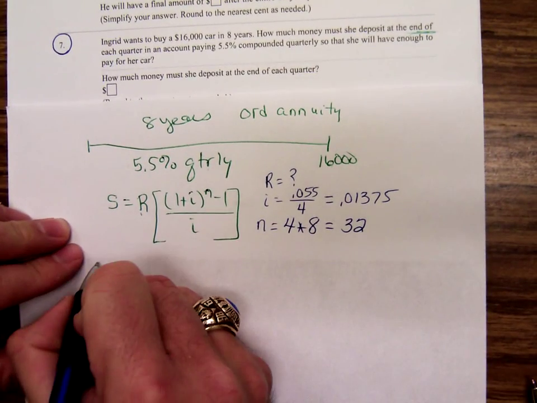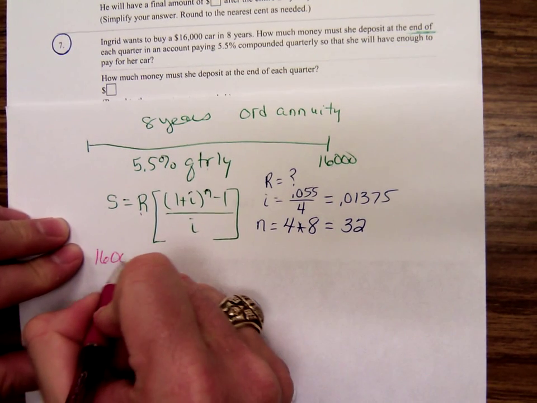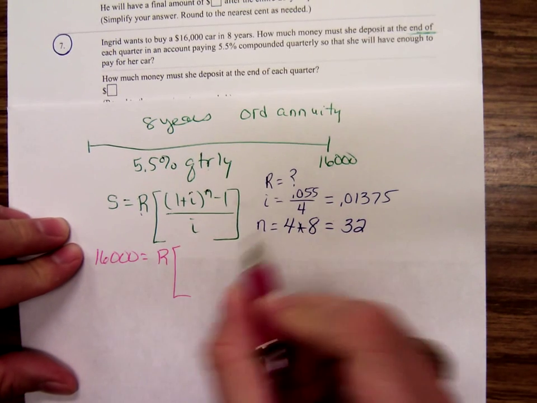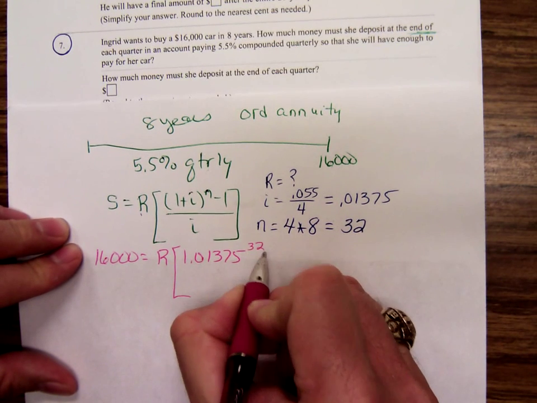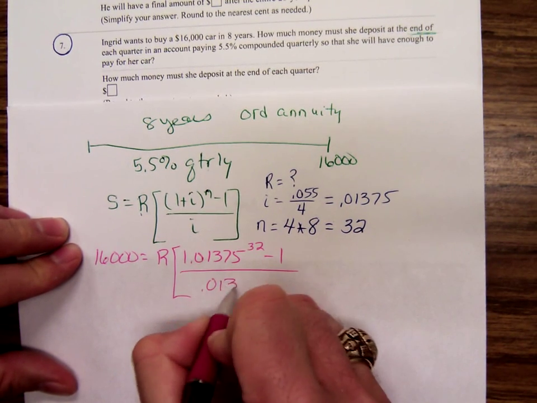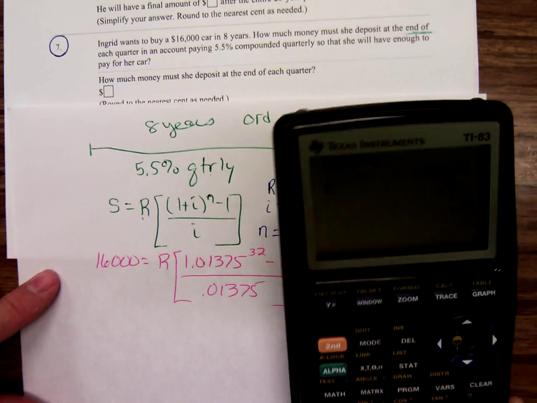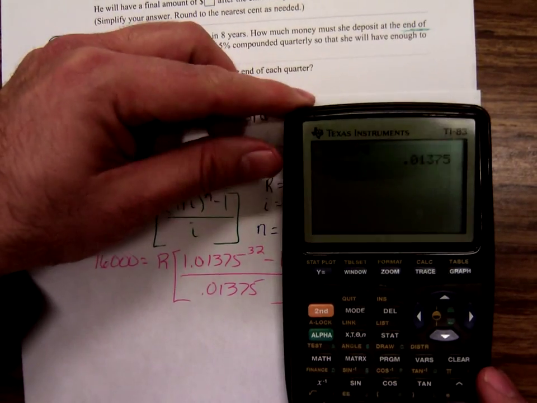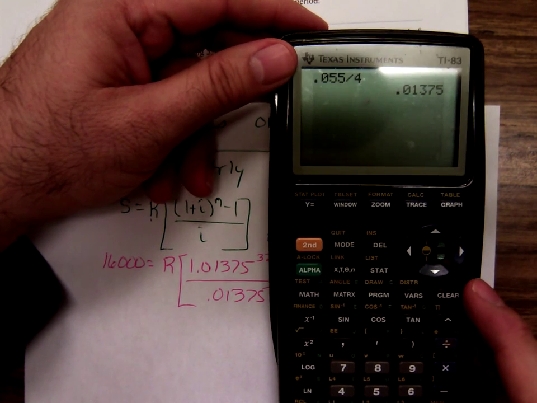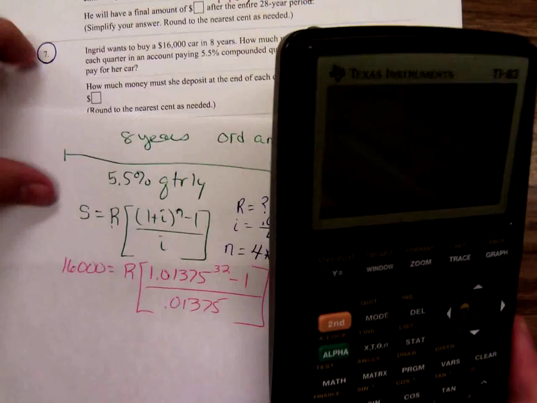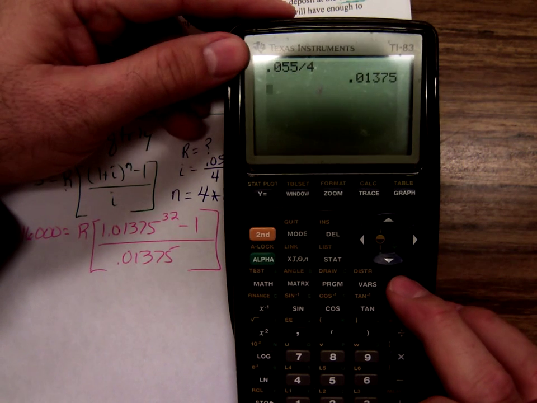So 16,000 equals R times 1 plus I, that's 1.01375 to the n, minus 1 all over I. So punch in that, what I calculated, 0.055 divided by 4. Let's see, I'm going to punch in that bracket number and then you divide. So this is very much like problem number 2. So here goes the bracket number.